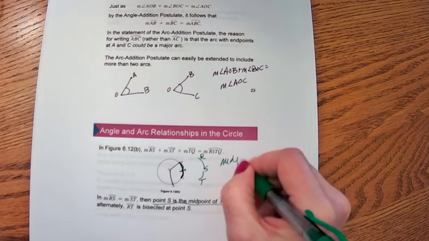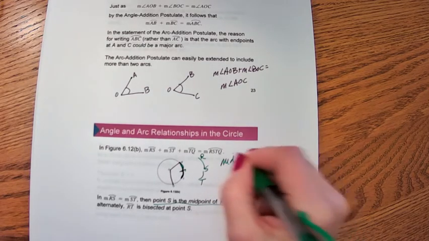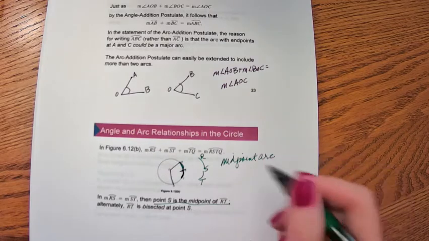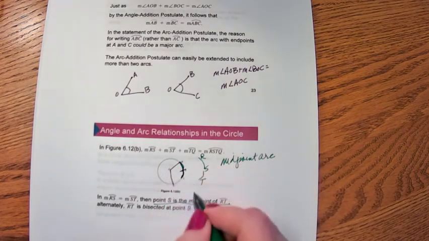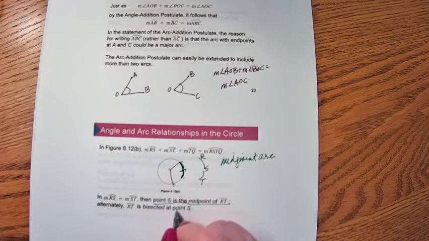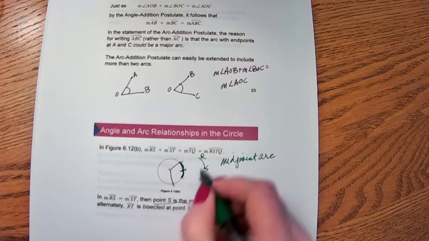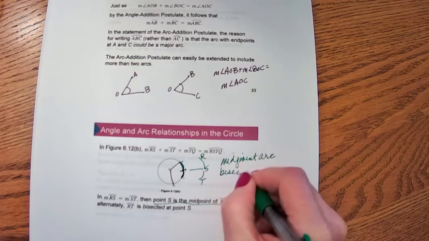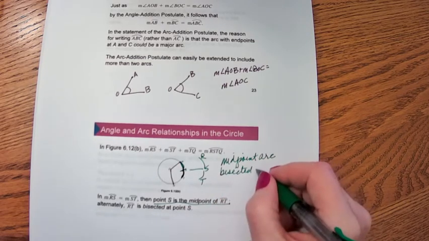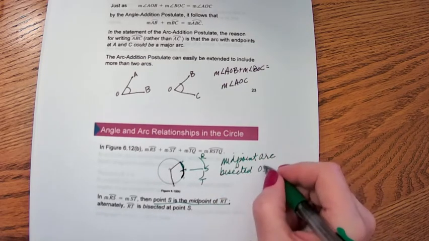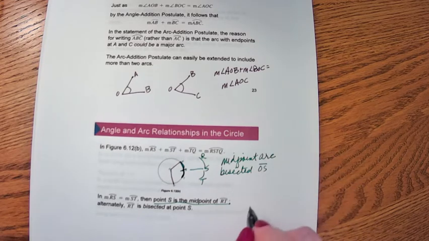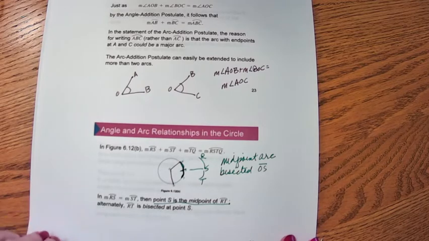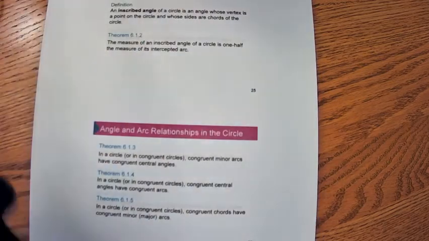So you can have midpoints on arcs, or that must also mean that arc RT is bisected by OS, or bisected at point S. So we can have midpoints and we can have bisection of arcs as well.